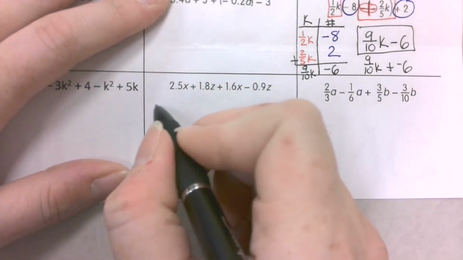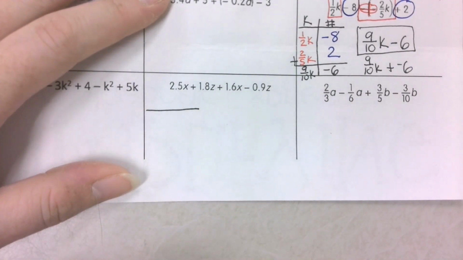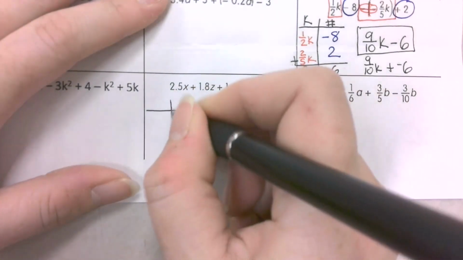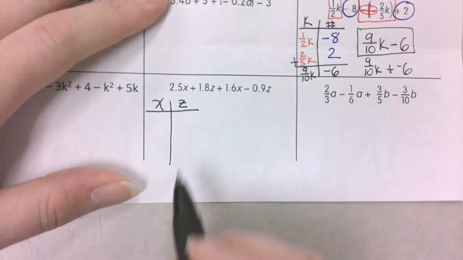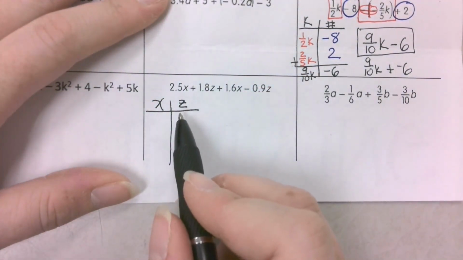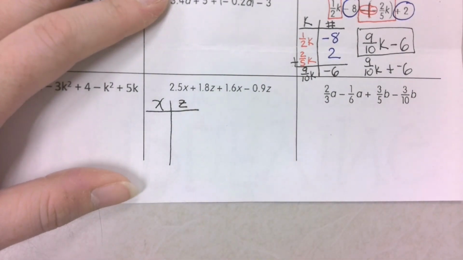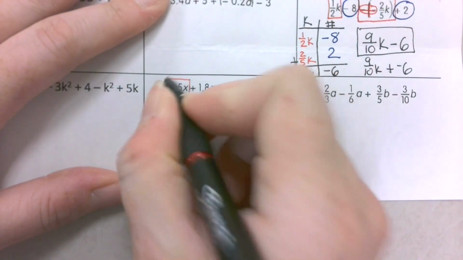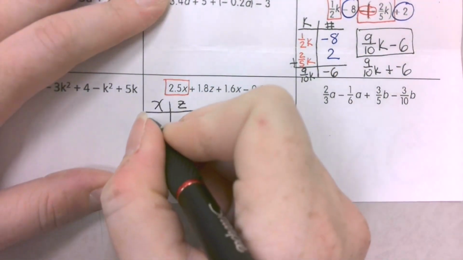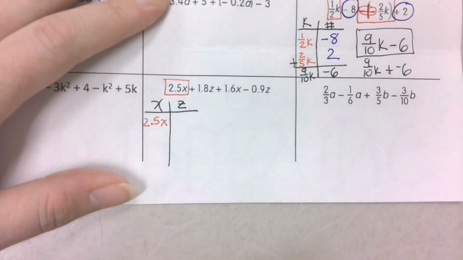Again, we're going to make our T-chart. How many columns should we have? Hopefully you said 2. We need an X column and a Z column. I make my Z's like that because my Z's kind of look like 2's, so that's a Z. Now let's identify our like terms. I always start with the first one and I put a box and I use colors and I say, okay, my first term is 2.5x. What is another like term?